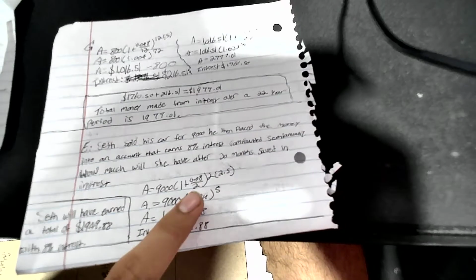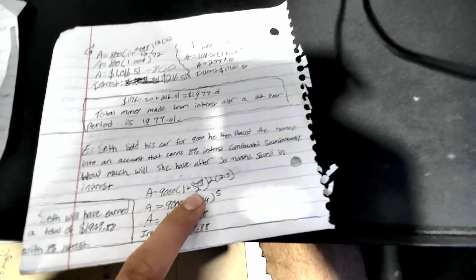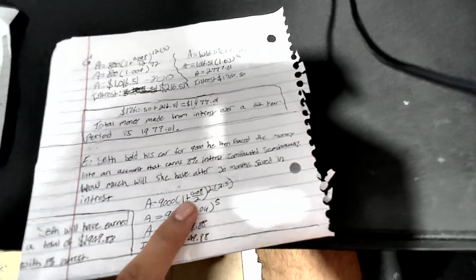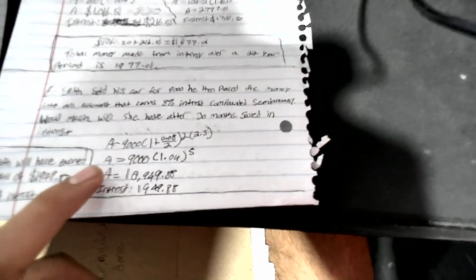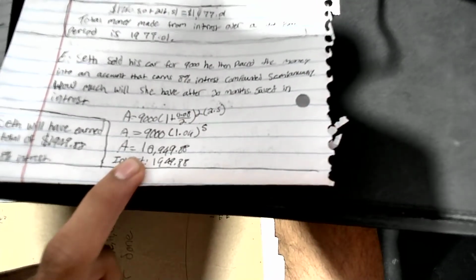So 9,000 in parentheses 1, 8% becomes 0.08 in decimal form. Semi-annually is twice a year, so that's where our 2 comes from. So we're going to have 2. And then since we had 30 months, I just converted 30 months into what would be years and got 2.5. So then you're just going to come down here and solve. Got a total of 10,949 and 88 cents.